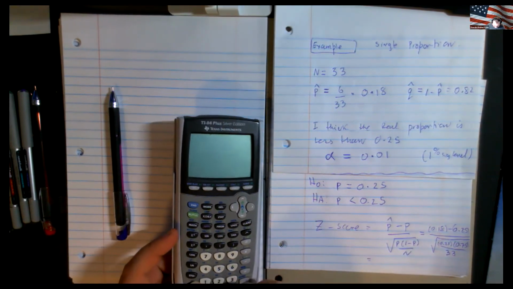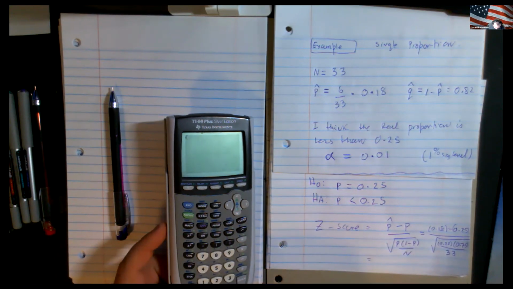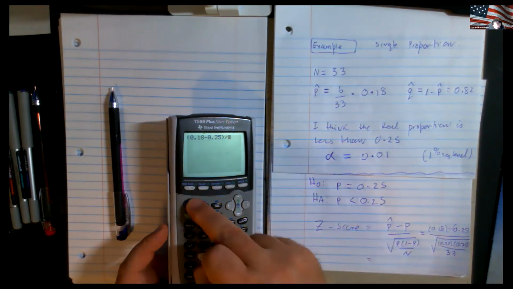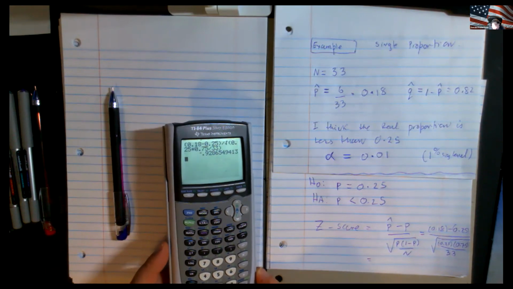Let's see what this guy looks like. Do a bracket. 0.18, subtract 0.25, close the brackets, divided by a square root, 0.25 times 0.75, divided by 33, close the brackets, and we get a z-score of negative 0.93.